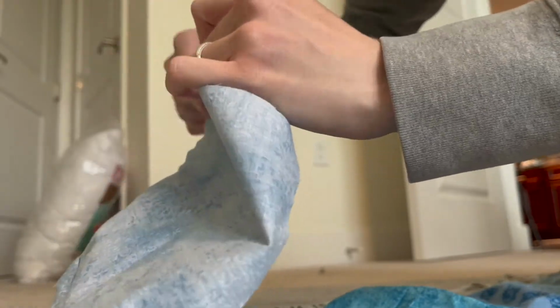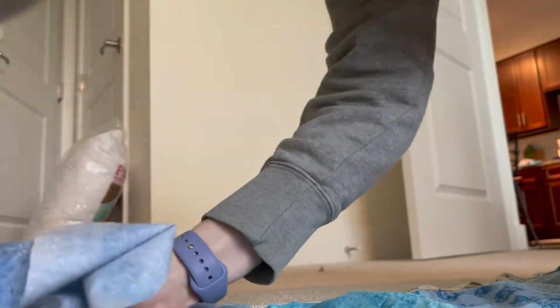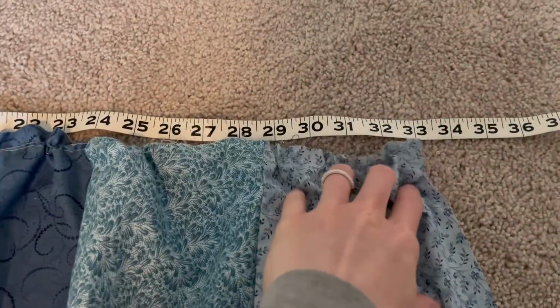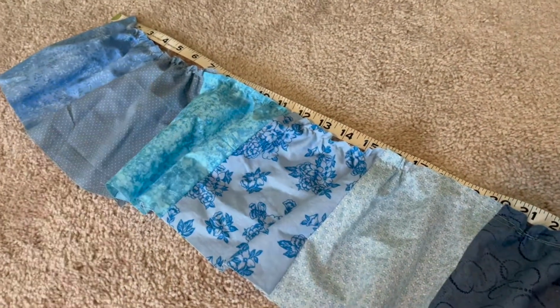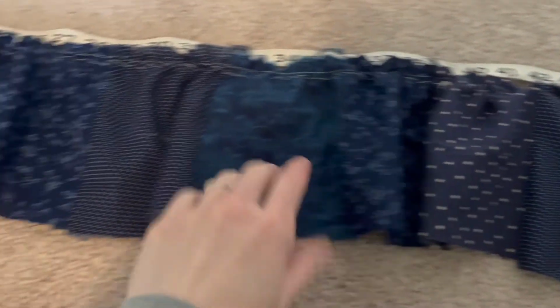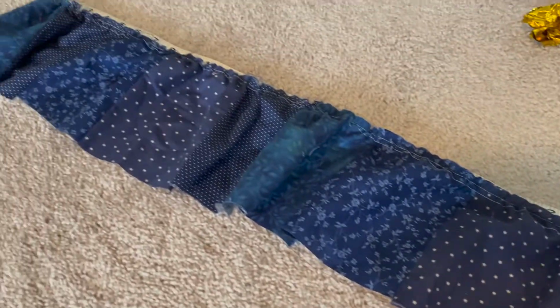But again, I pulled one thread of the basting stitch all the way through the long strips of fabric to get them to match up for the measurements. And I continued this for each strip. Once it was at the correct measurement, I then went back through and took a straight seam all the way across to hold that gathering stitch in place. And I repeated this for each of those strips of fabric.